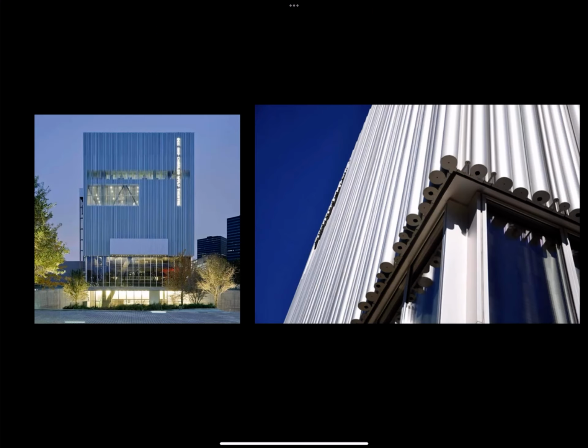This is the Caixa Forum in Madrid, also by Herzog and de Meuron, and this is a Corten rain screen system. So this is open jointed, and you can see some of the panels are solid Corten, and some are perforated with a custom designed perforation pattern that has been laser cut in the steel panels. This too is a rain screen system.